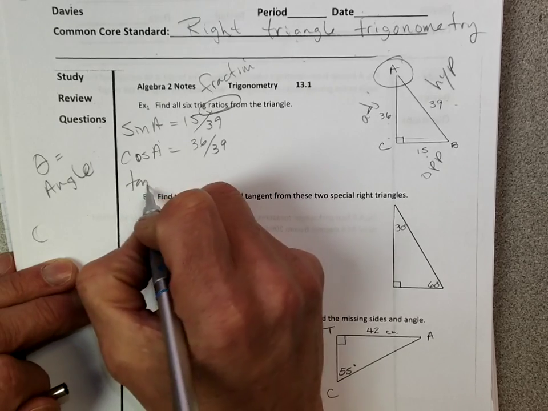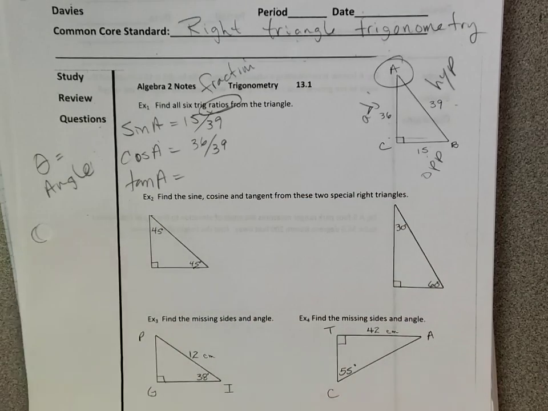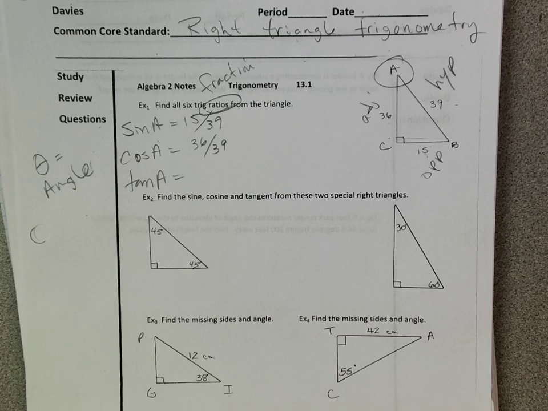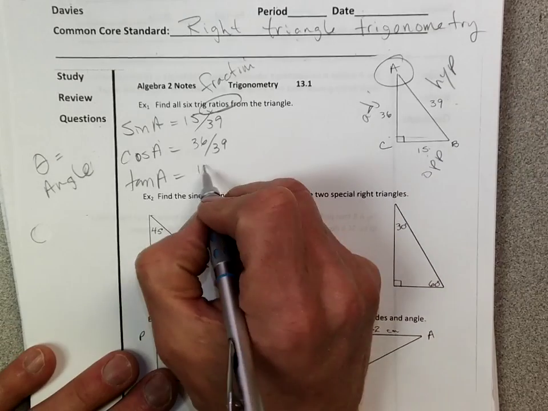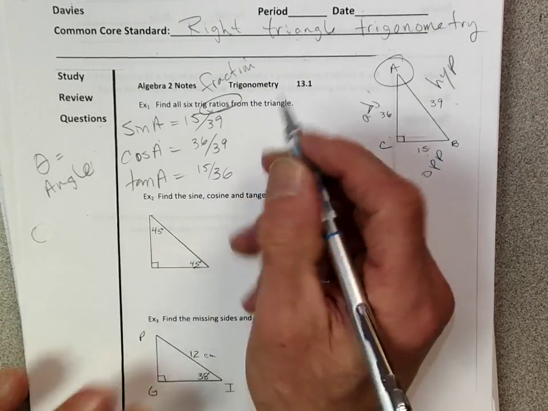Tangent of A, let's look above. Tangent is the opposite over the adjacent, right? According to what's up there. So the opposite is 15 over 36. Totally right. 15 over 36. Now we want all 6.